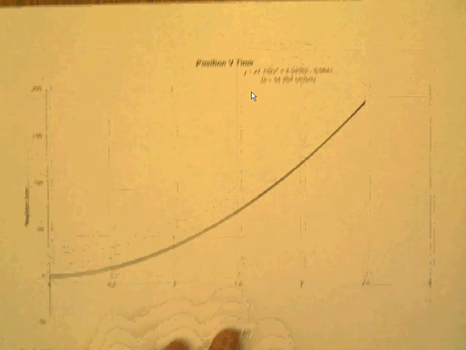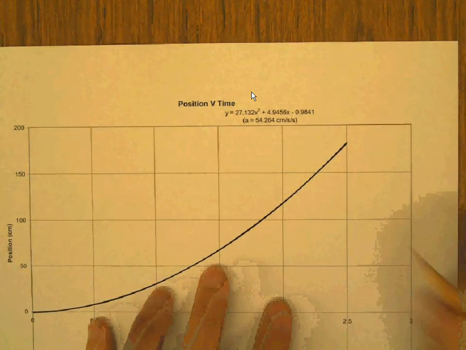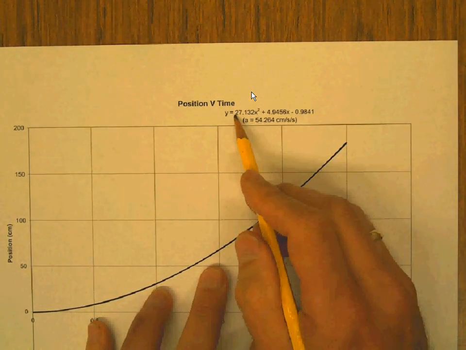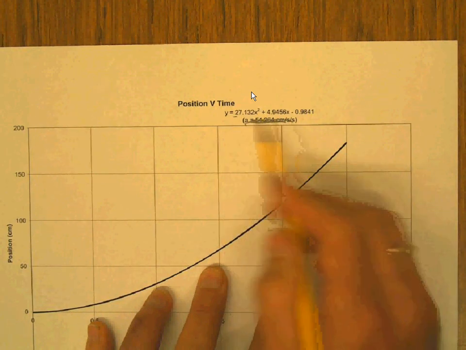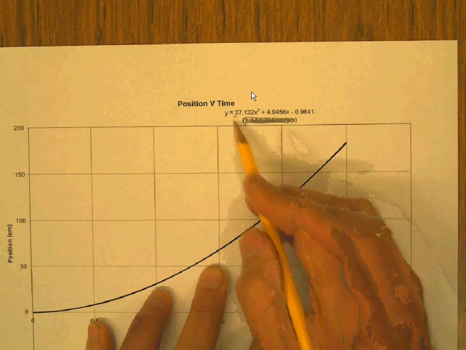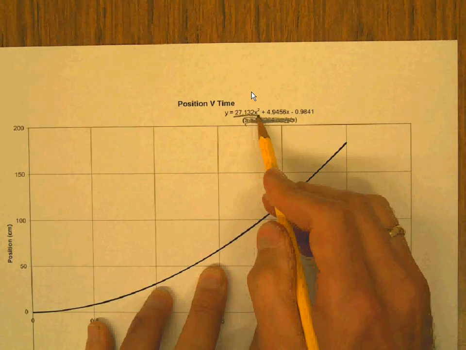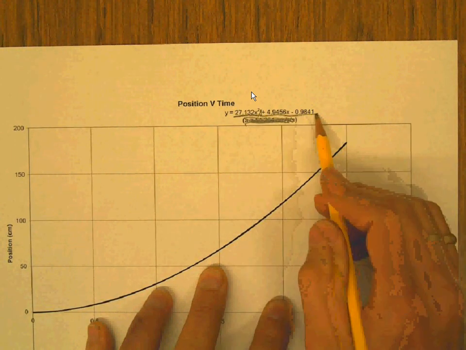So if you look at the other graph, you can see it's got this coefficient here, that its A is, and it's not going to have this. I typed that in because I was such a smart aleck, right? But you're just going to have this if you put a polynomial in.